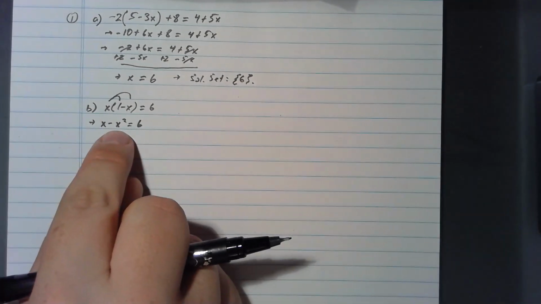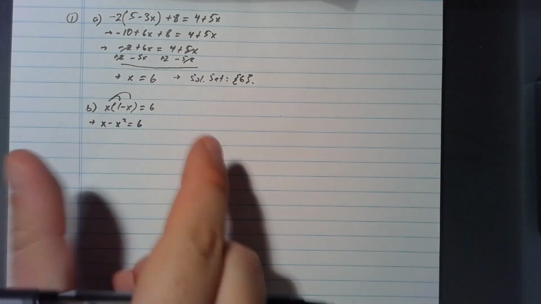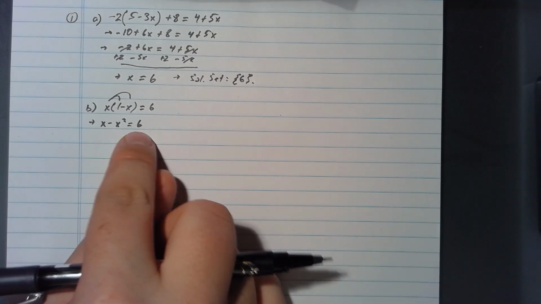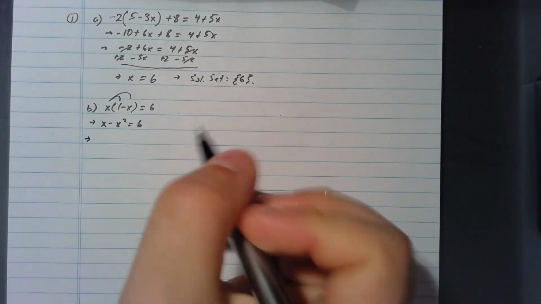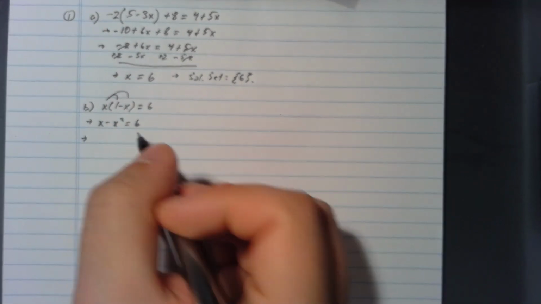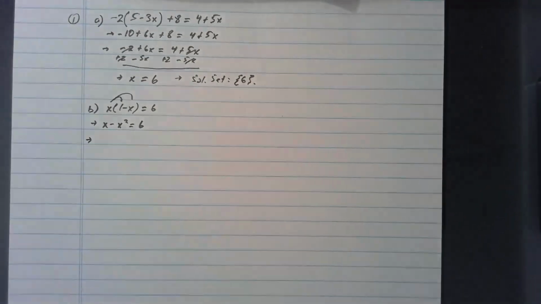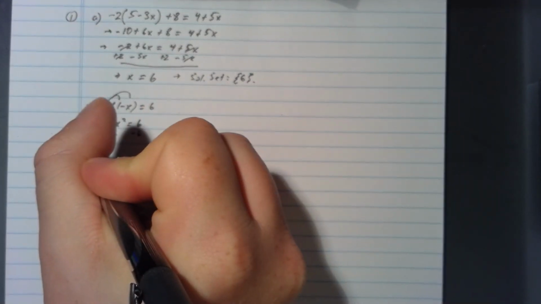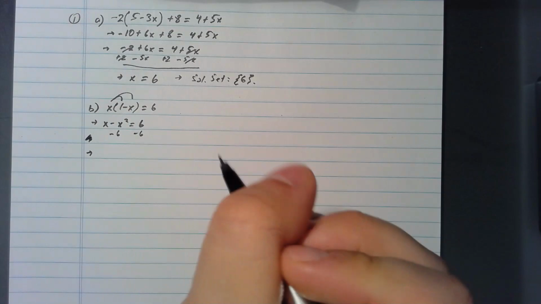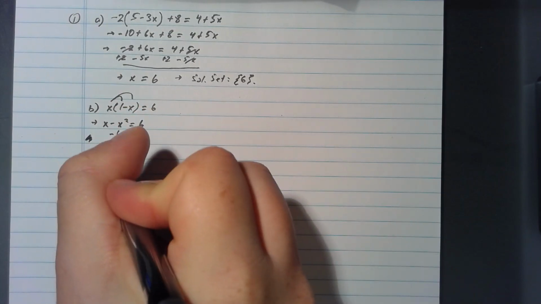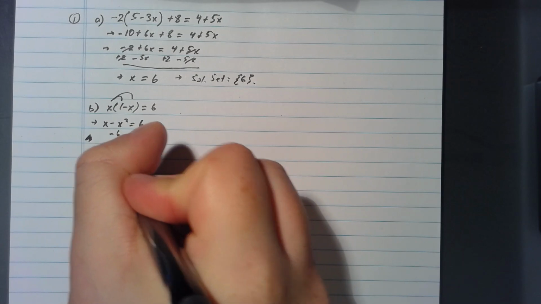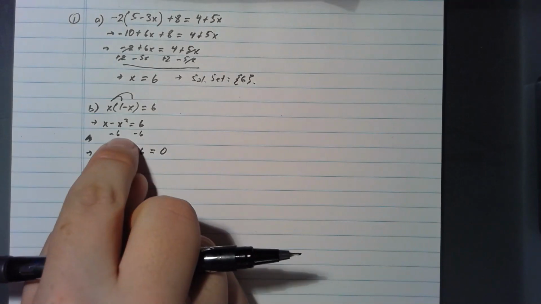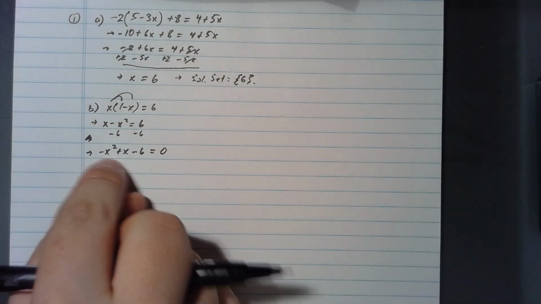So now because I have x squared here, I know that I'm dealing with a quadratic. Because I'm dealing with a quadratic, I want to put it in standard form. So that means I want to set the right side equal to 0 by subtracting 6 from both sides. So I'm going to have negative x squared plus x minus 6 equals 0. I just rearranged this in descending order.